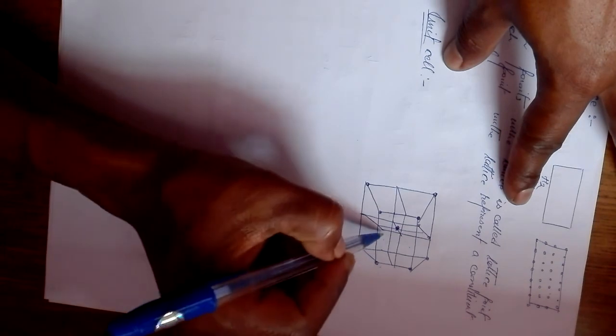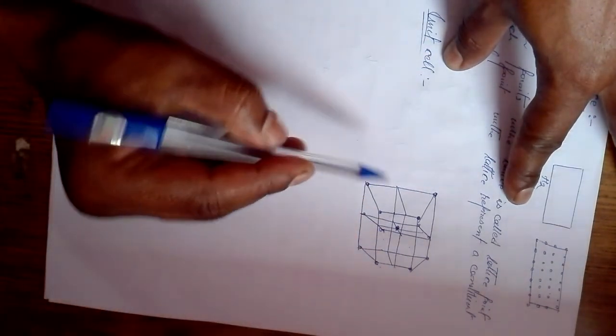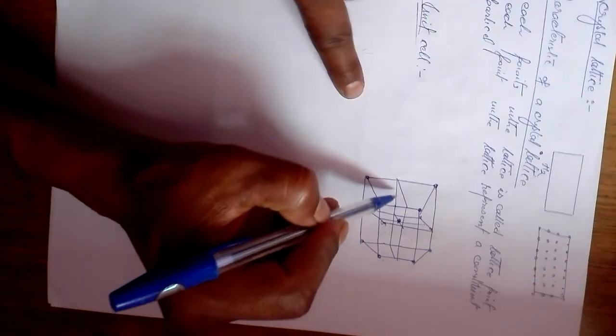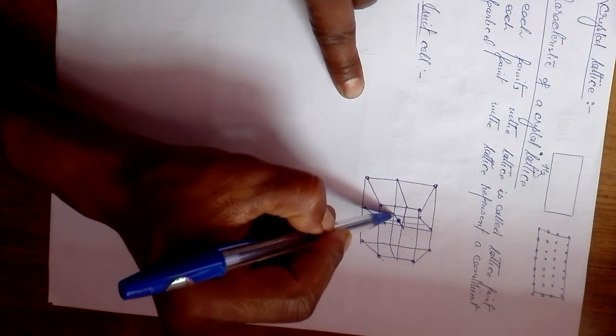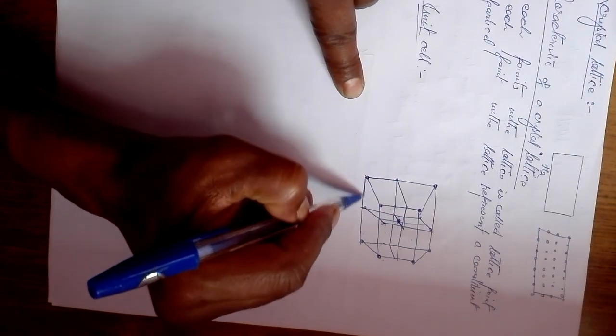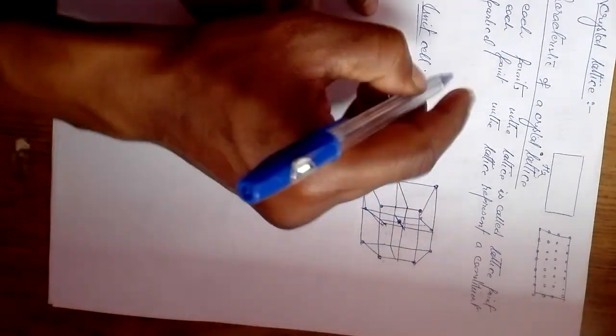There are 4 cubes, isn't it? In this way, am I right? The smallest part of this cube is this one point here, 1 point here, 1, now 1 here. Leave this.